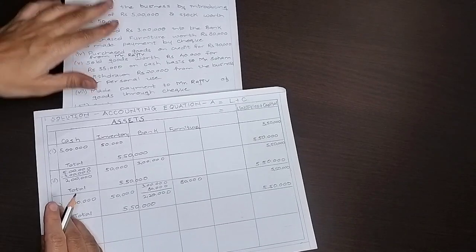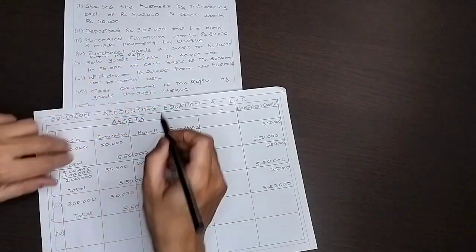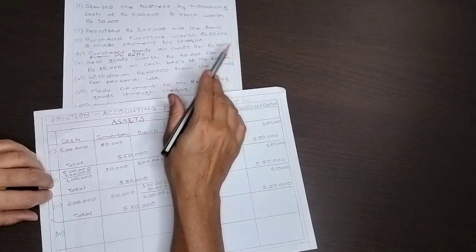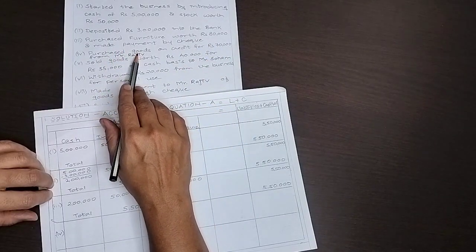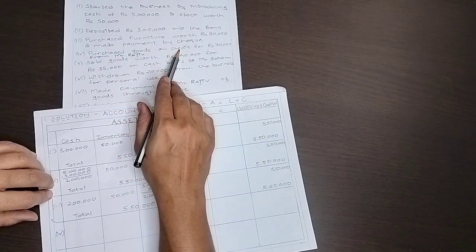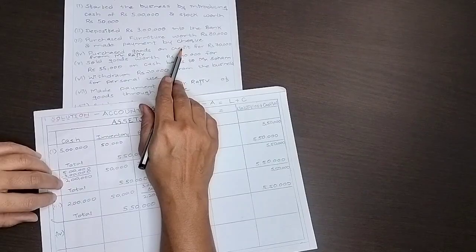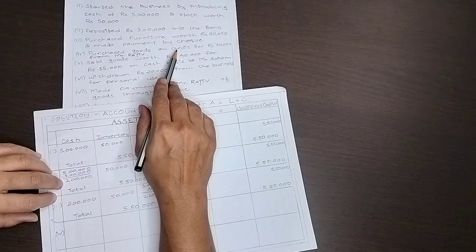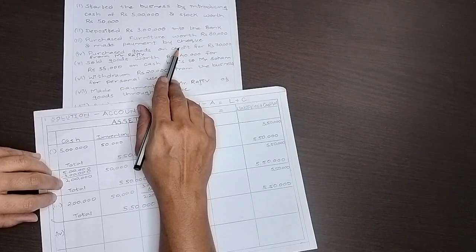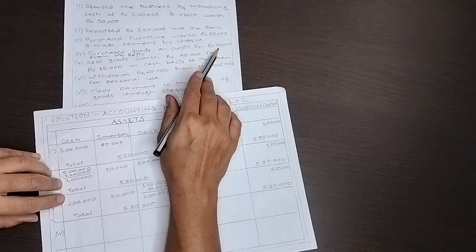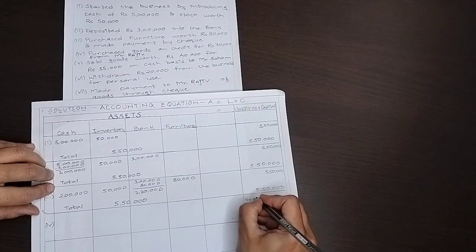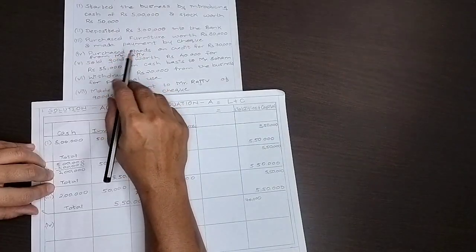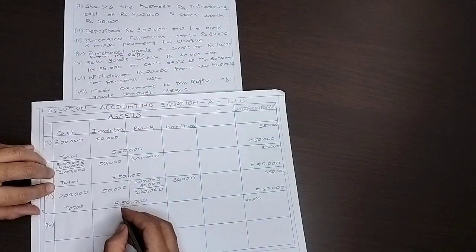Let's go on to the fourth. Purchased goods on credit for rupees 70,000 from Mr. Rajiv. He purchased goods on credit. Credit means now he is liable to pay Mr. Rajiv. That means Mr. Rajiv becomes his creditor. His liability increases by rupees 70,000 and goods come into the business worth rupees 70,000.